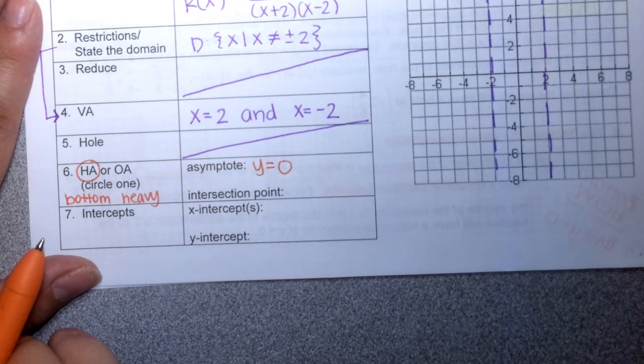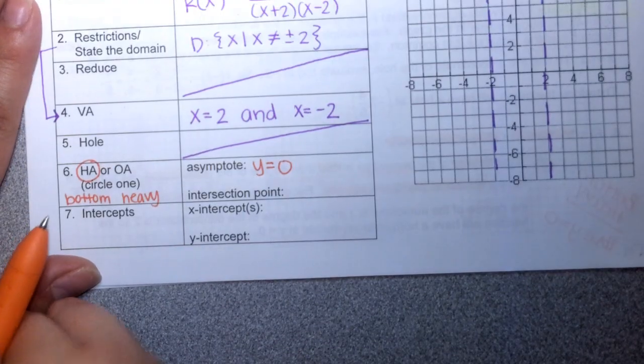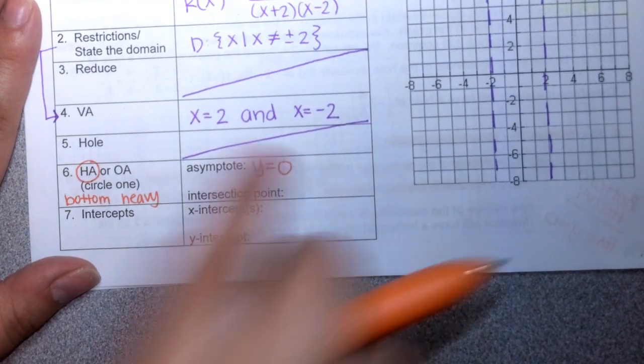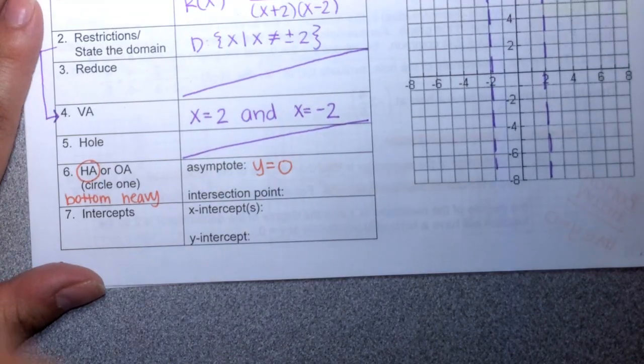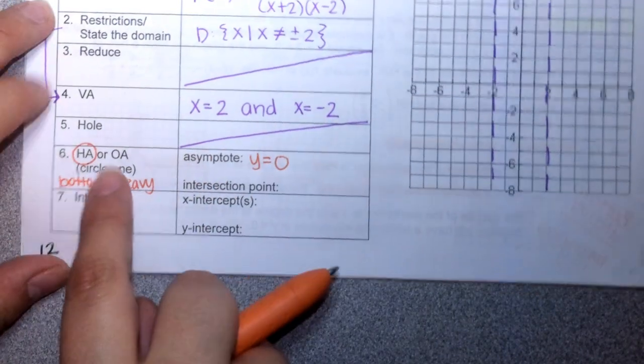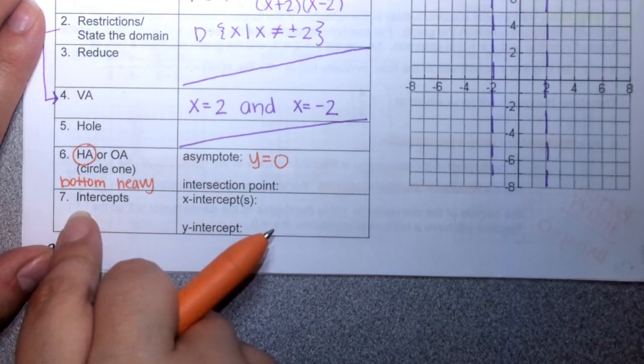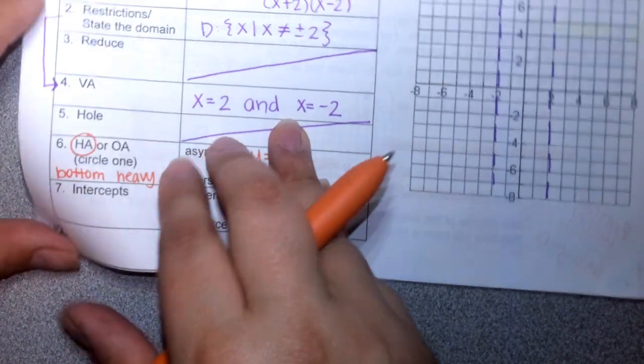Does OA have an intersection? Well, we'll talk about that in a second. Okay? Bottom heavy, HA, y equals 0 every time. Be careful, guys, on your test. For some reason, you'll always forget to circle this and you get a point off. You know it, you just forget to circle it.